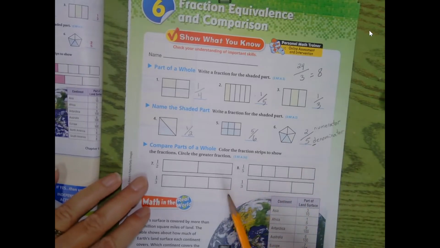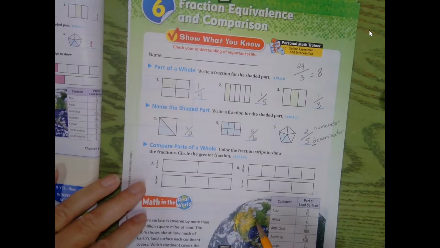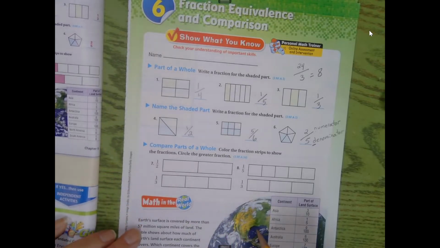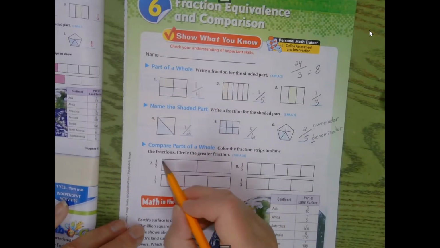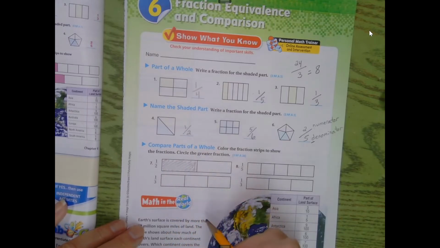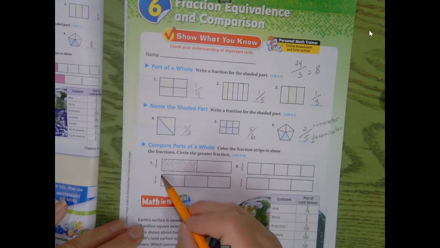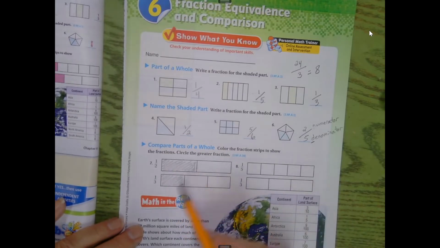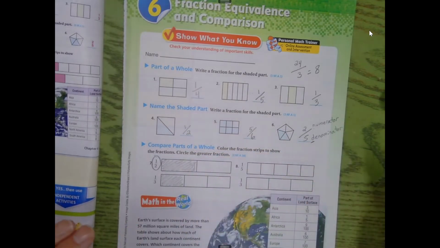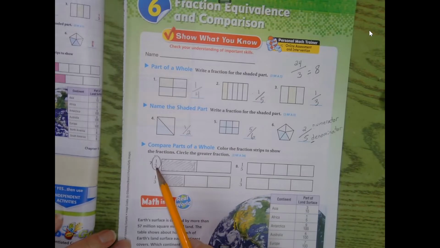Okay, on this next section, it says color the fraction strips to show the fractions, then circle the greater fraction. So here we would shade in 1 out of 2 parts. And on this one, we would shade 1 out of 3 parts. Now, if you look at the parts, 1/2 is the bigger fraction, even though it has a smaller denominator.